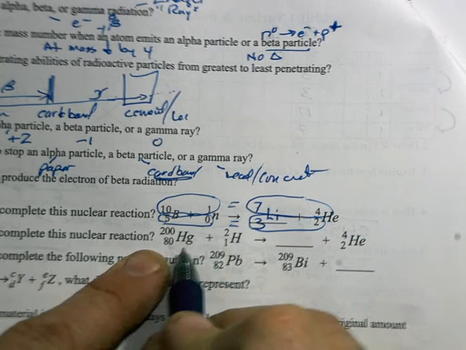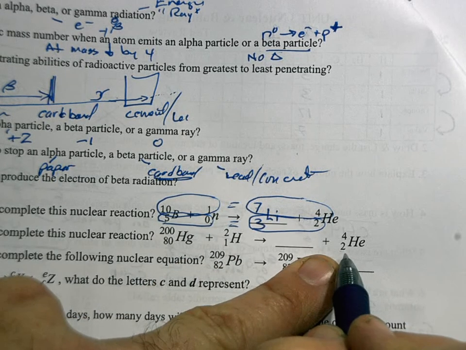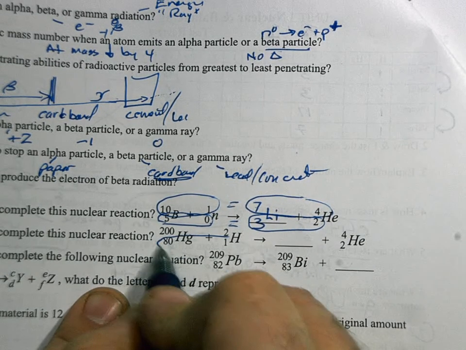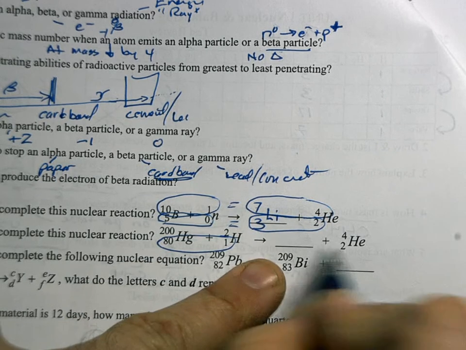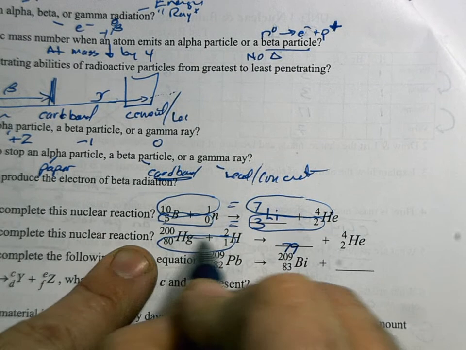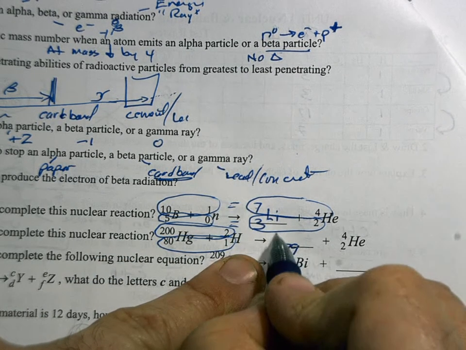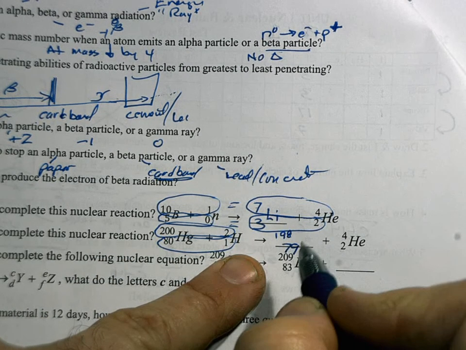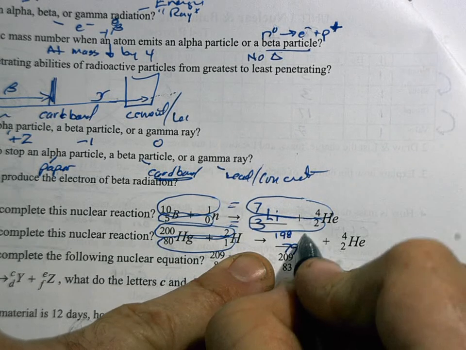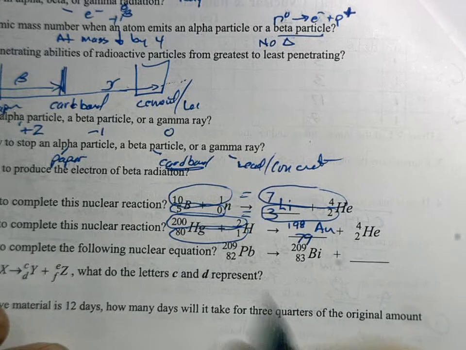Mercury plus hydrogen, or break. It looks like we're getting an alpha decay here. We've got 81 over here, so that's going to have to be 79. We've got 202 over here, so that's going to be 198. Correct me if I'm wrong. And that's gold. I think we went over this in most classes, so you should be good with that one.